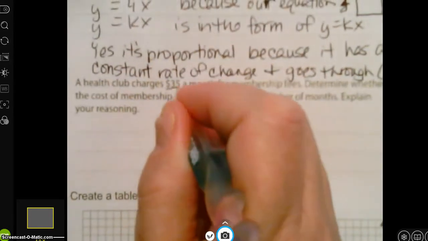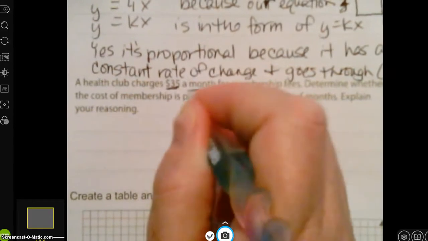Okay. So our next one. A health club charges $35 a month for membership fees. So $35 per month.